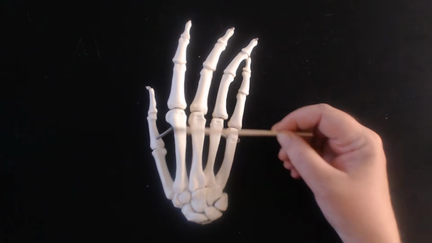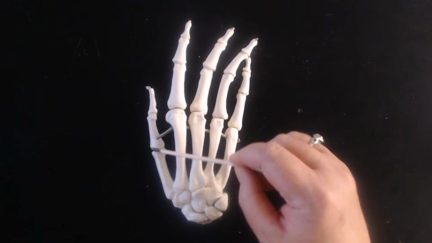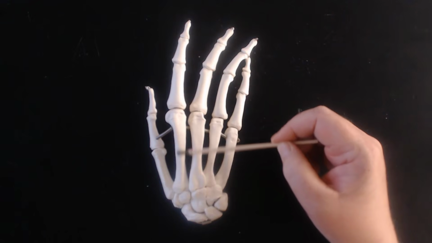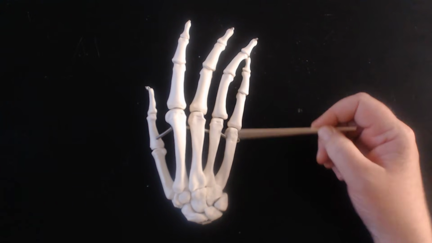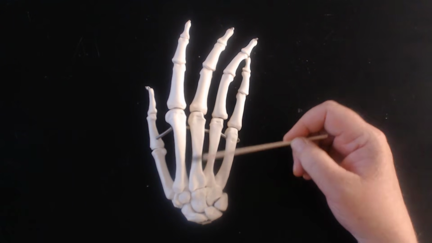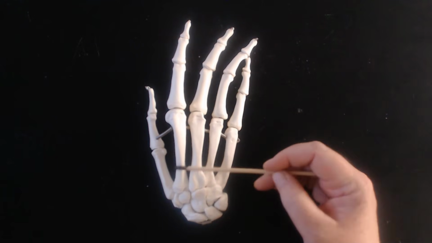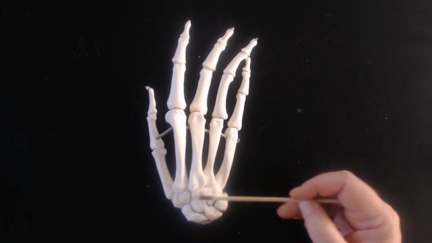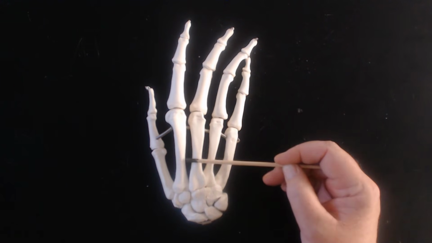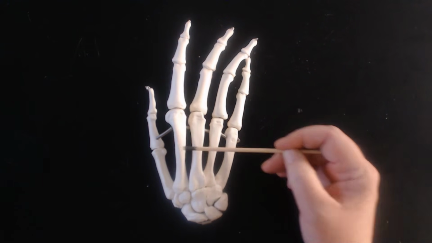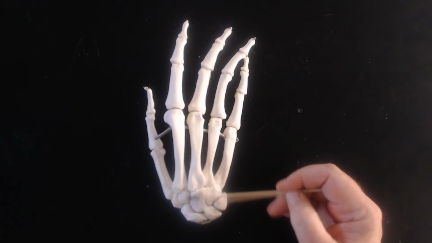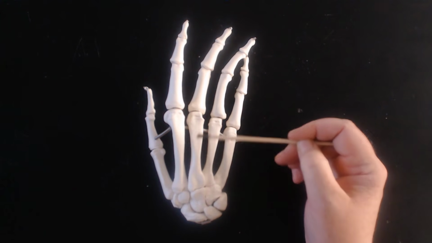Now, the bones of the hand are here. So this is the bones of the hand, or the palm. These long bones here are very friendly. They like to meet up with the carpals, so they're metacarpals. So carpals, metacarpals.